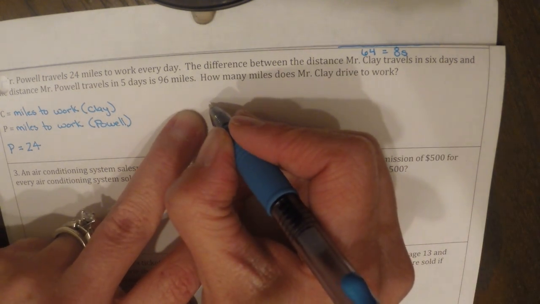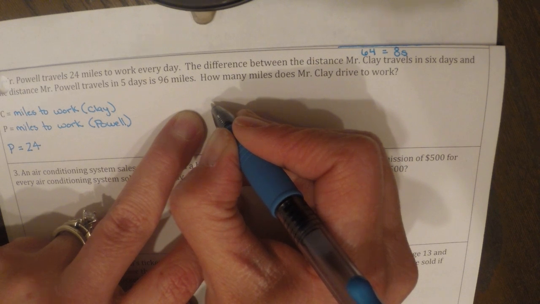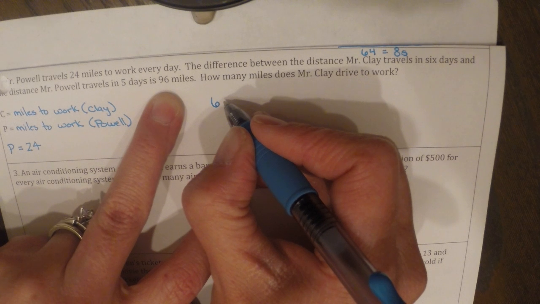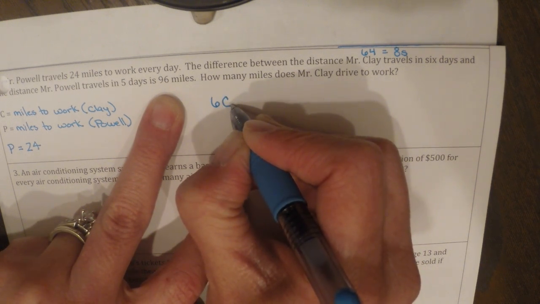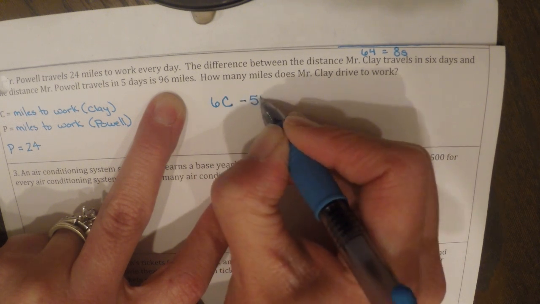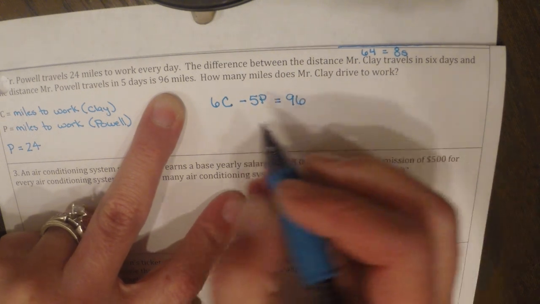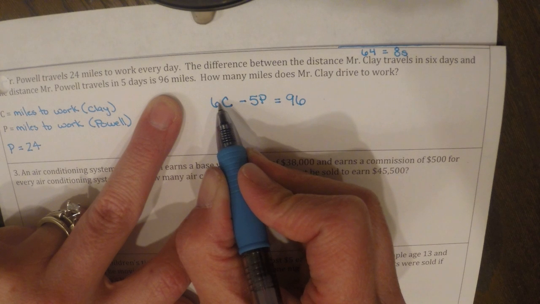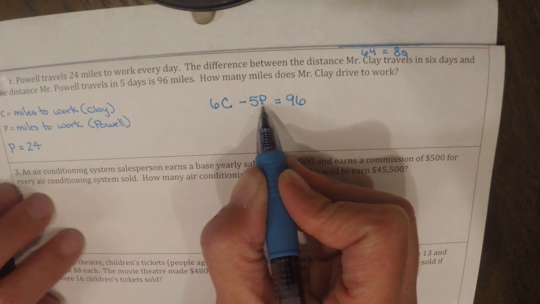So Mr. Clay, the miles that he travels in 6 days, so 6 times however many miles he travels to work, so 6C, minus 5P should equal 96 miles, because this is the difference, so we're subtracting Mr. Clay minus Mr. Powell.